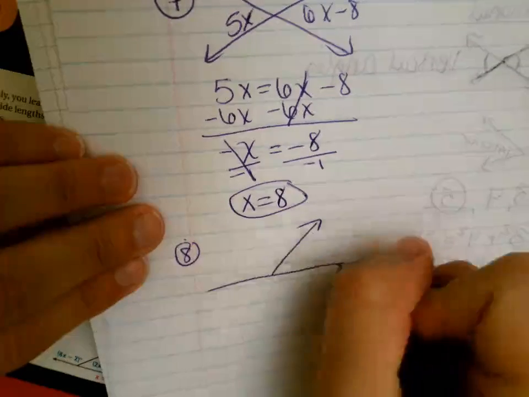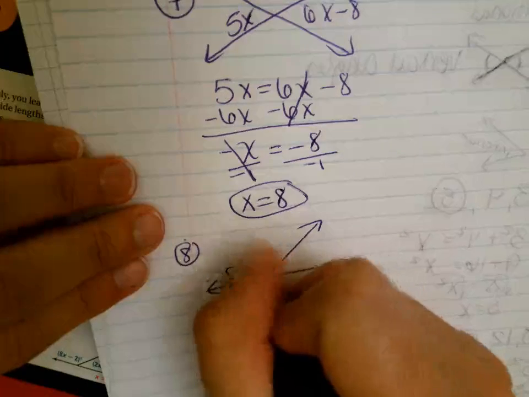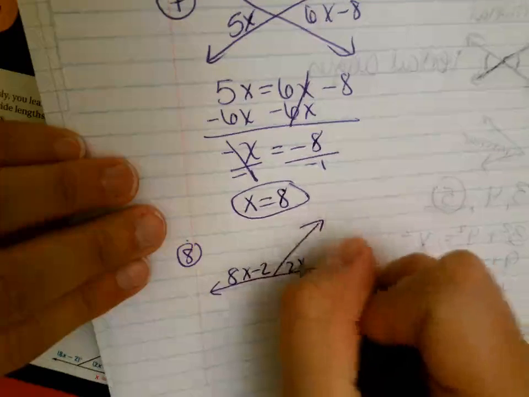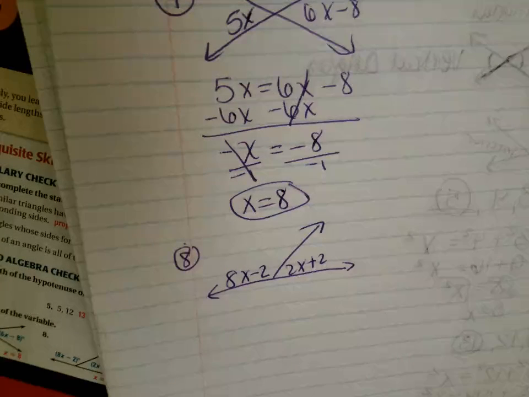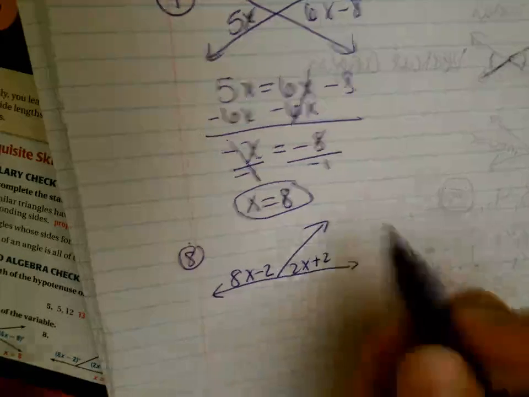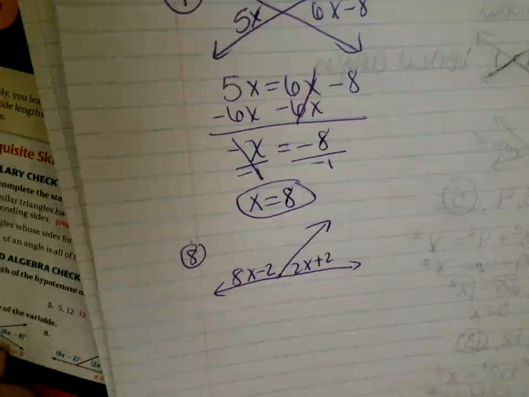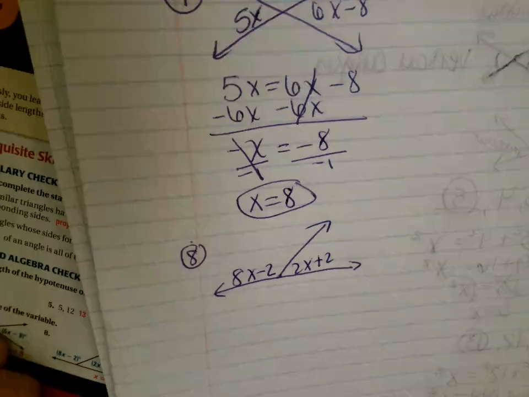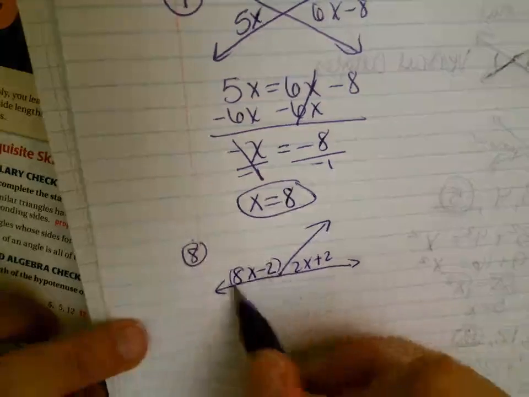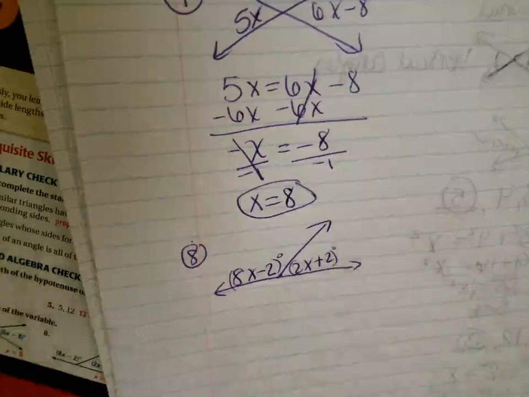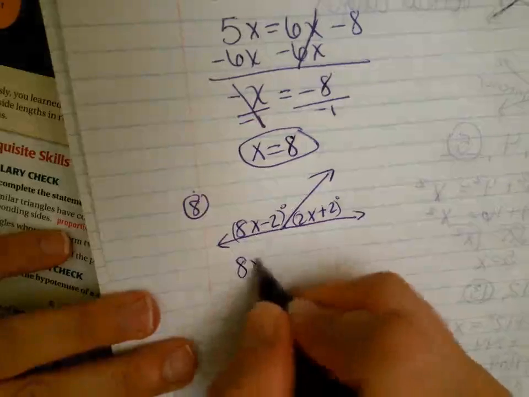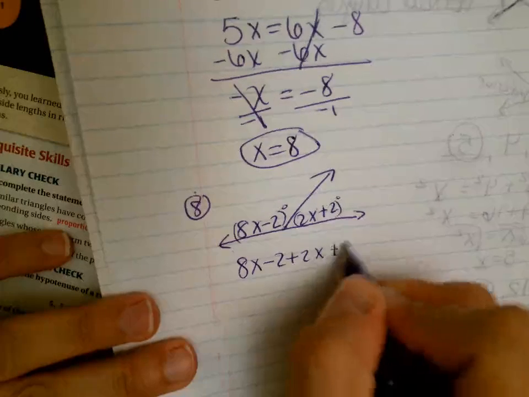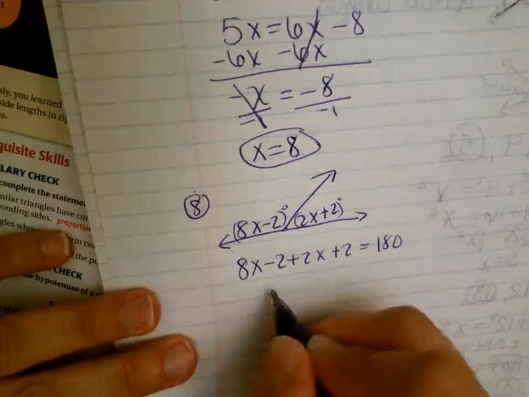Number 8. These two angles are adjacent. They are next to each other. They share a common leg and endpoint, but no points in their interiors. They're also a linear pair, right? This was written as a degree, and so is this. So we know that they're talking about the angles. They form a straight line, so they add to 180. Add them, set them equal to 180, and solve.